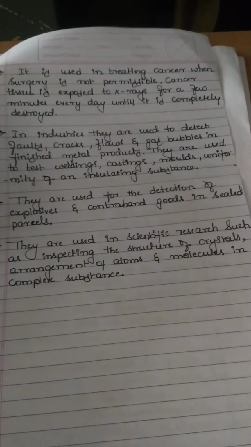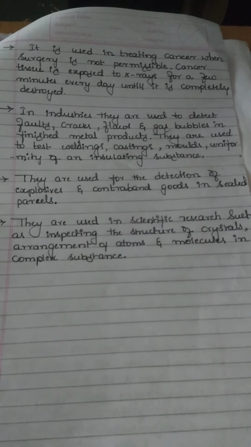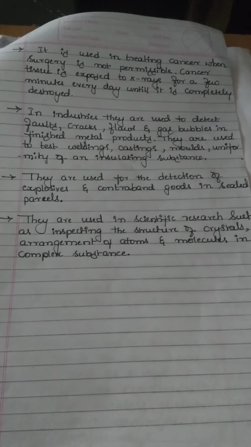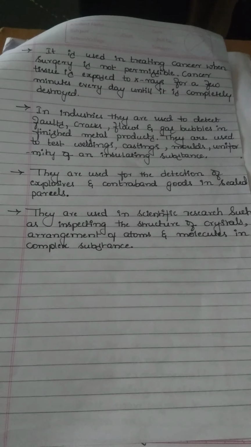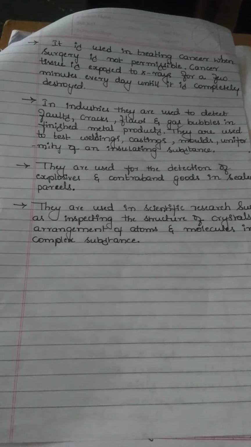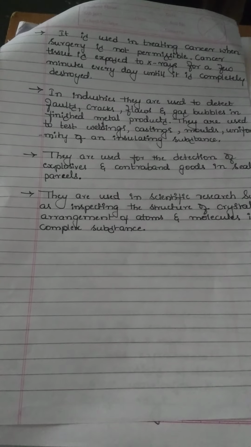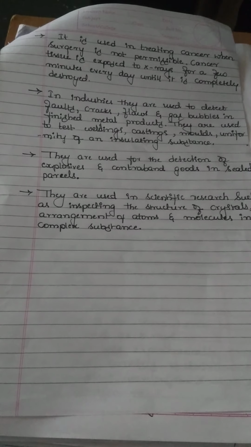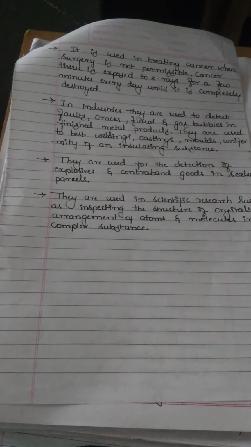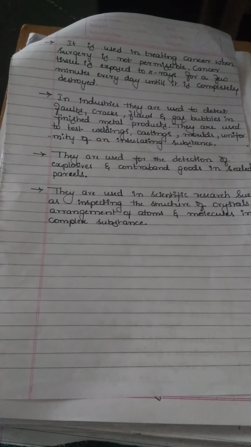And coming to the second point, it is used in treating cancer when surgery is not permissible. There are certain cases in cancer patients where surgery is not possible. It may be an age factor or a risk factor or some other factor which may not permit them to go for surgery. In such cases, they are going to treat the cancer by using X-rays. Cancer tissue is exposed to X-rays for a few minutes every day until it is completely destroyed.